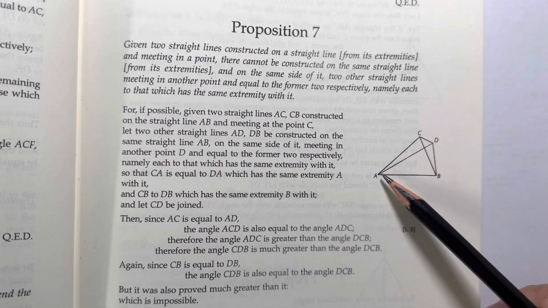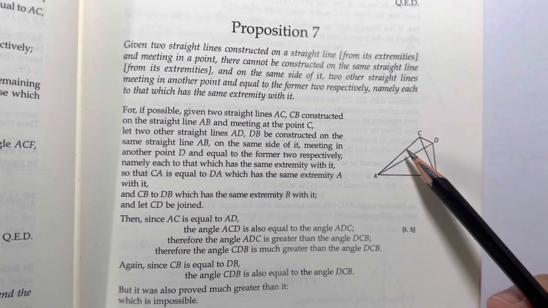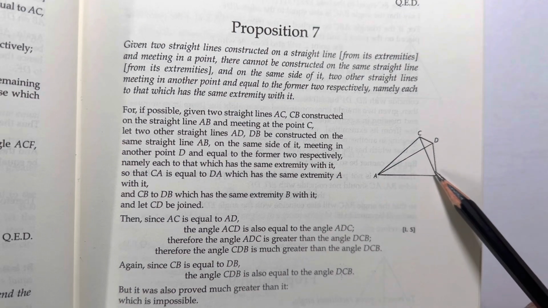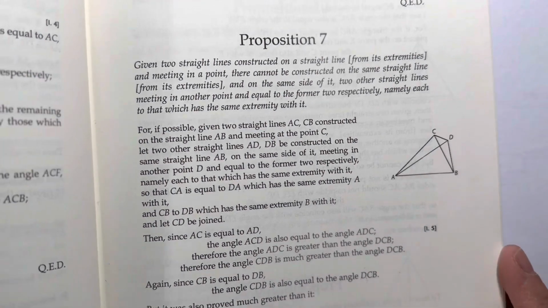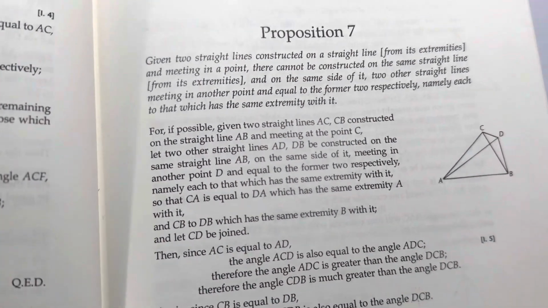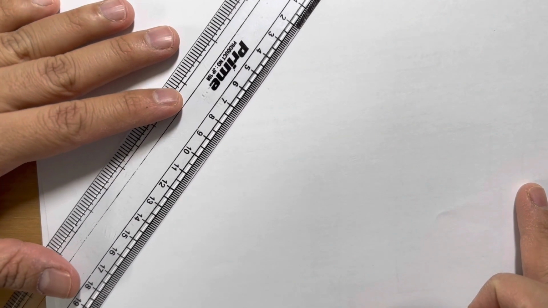If you draw the same line segments in terms of length, so AC you drew as AD and BC you drew as BD, they will always intersect at the same point. Proposition essentially means the same. He does it by contradiction again. So this actually doesn't require construction, but we'll do it with reasoning as well as construction.